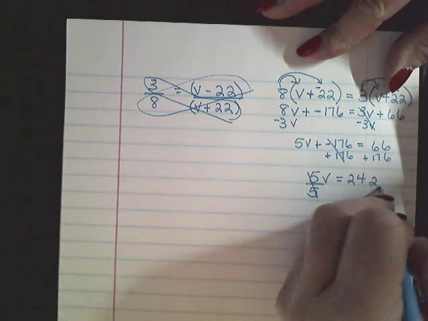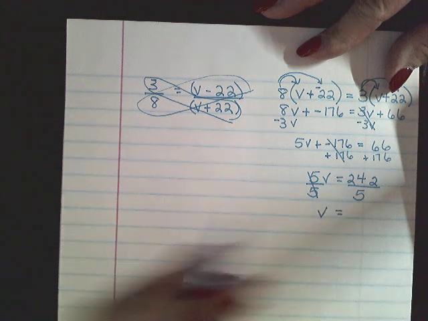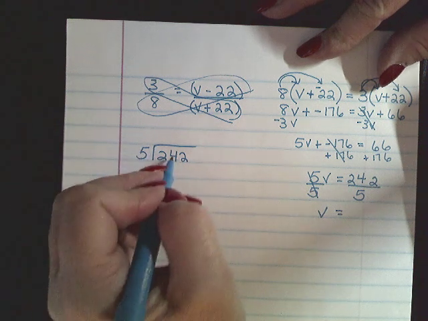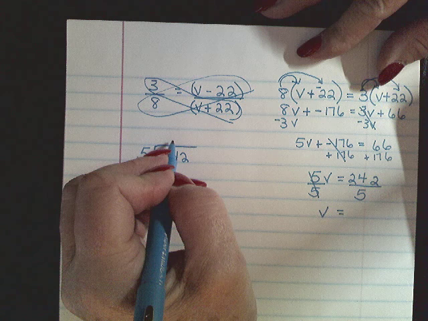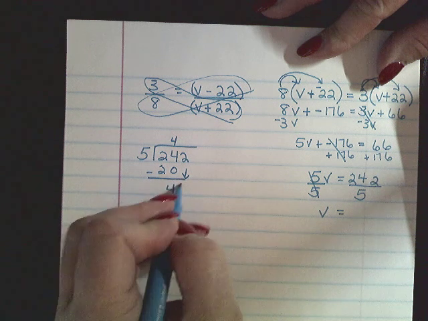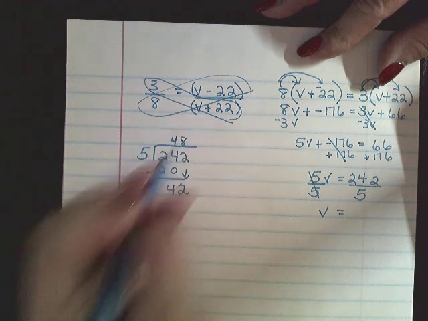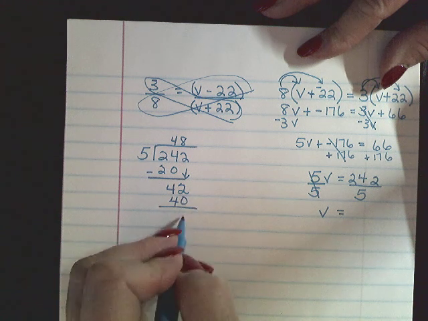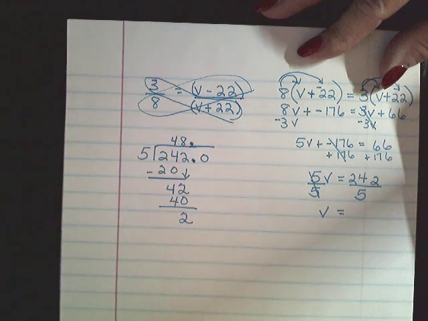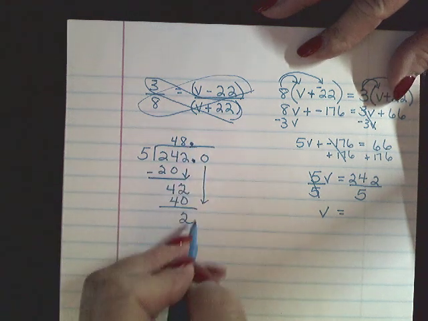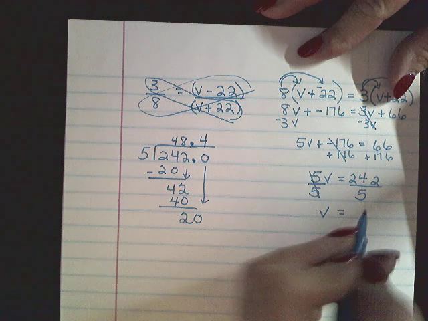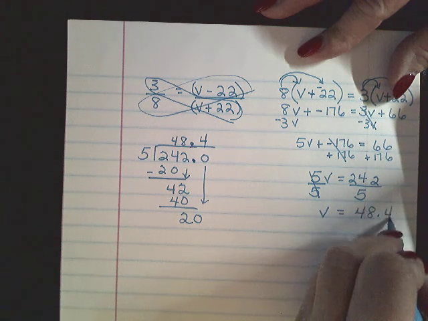Divide both sides by 5. V is going to equal 242 divided by 5. 5 goes into 24 4 times with 4 remainder. 5 goes into 42 8 times. That would be 40. So I want you to put your decimal point in. Put your decimal point up on that line right away. Bring that 0 down. 5 goes into 20 4 times. So your answer should be 48.4.